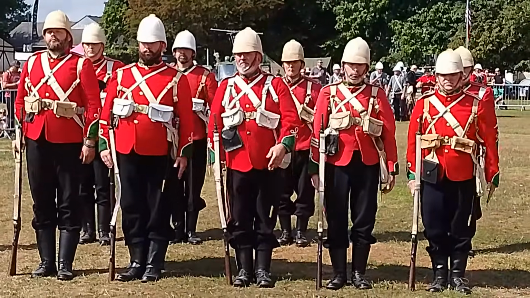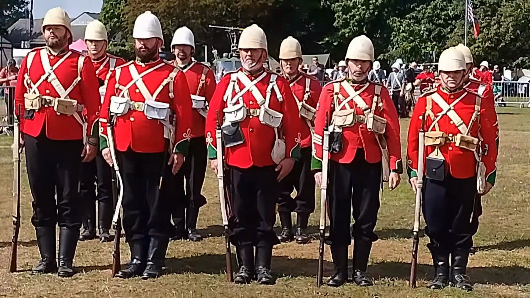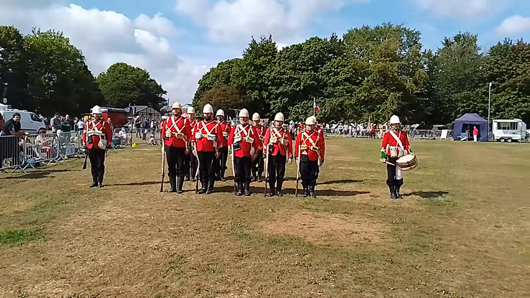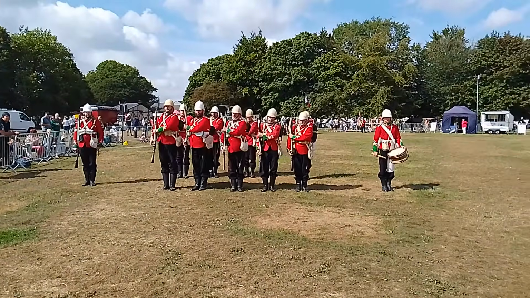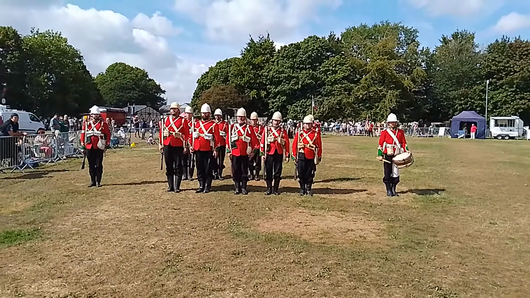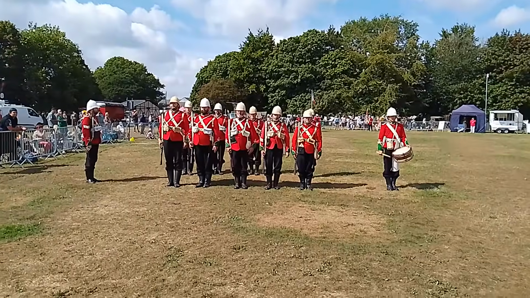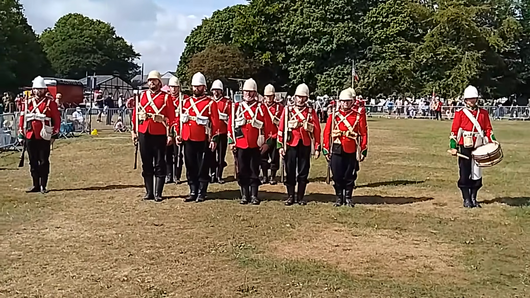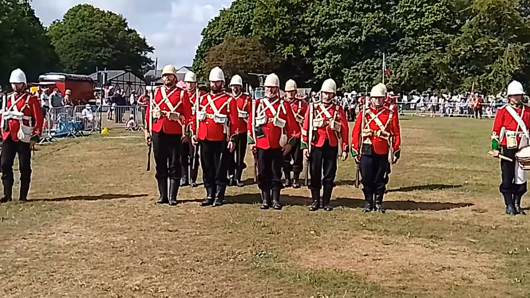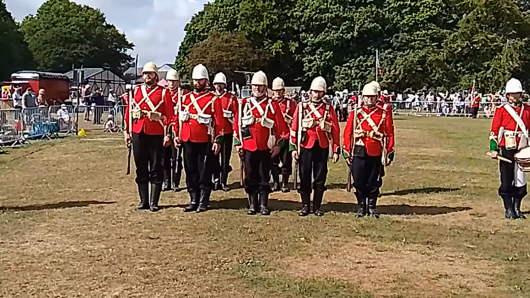It remains our field colour right the way through to 1884, ceases through the Sudan, and is last worn at a place called Ginnis in the Sudan in 1884. The only difference we have between the uniforms we wear on home service and what we wear on foreign service is the helmet itself. On home service, we're just at the cusp of changing.